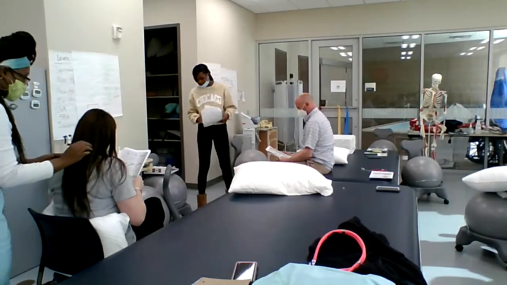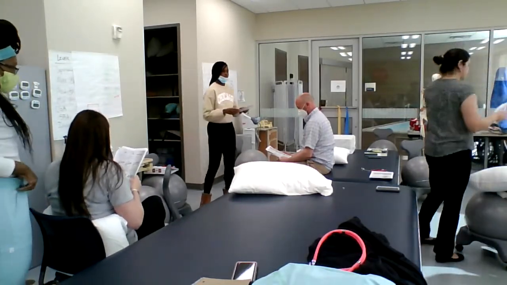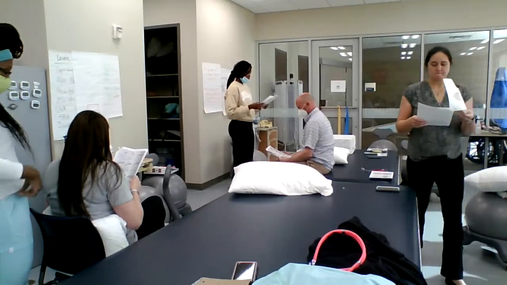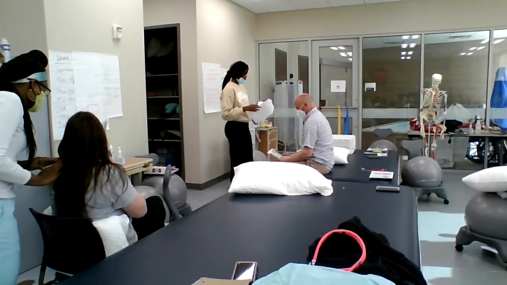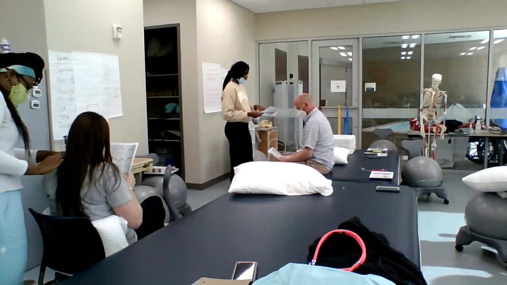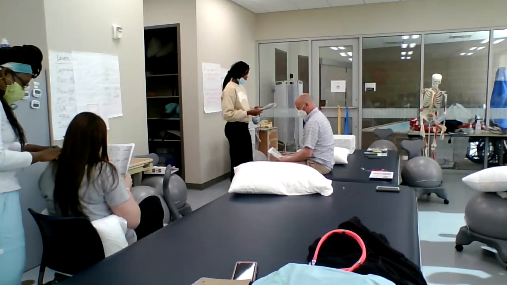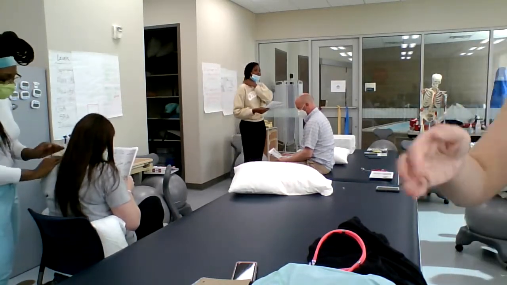So when you look at where that apical segment is, okay? I said the apical segments of the upper lobes. You've got an anterior and a posterior segment, all right? So now, how would you do your percussion on your patient?